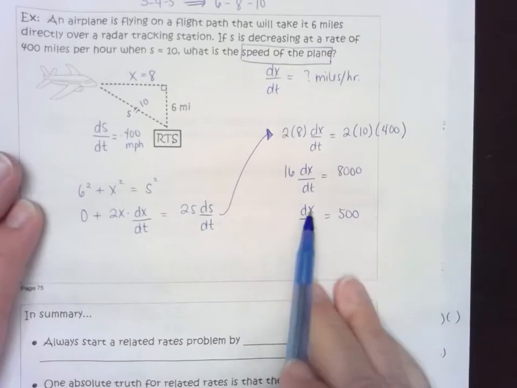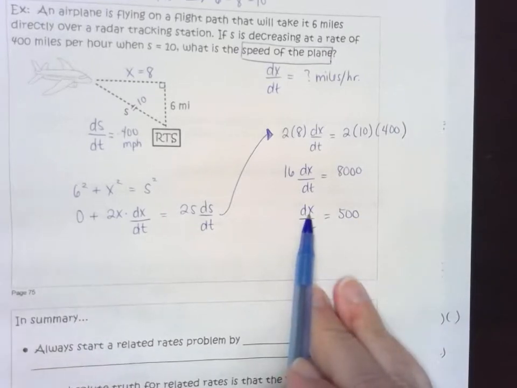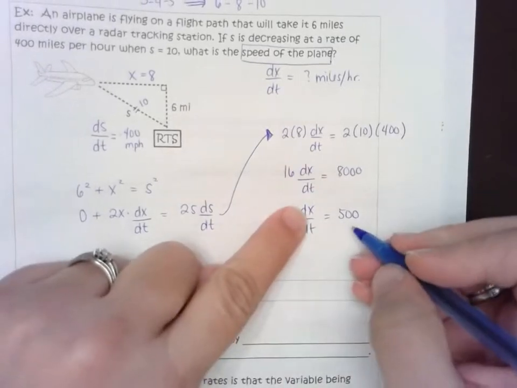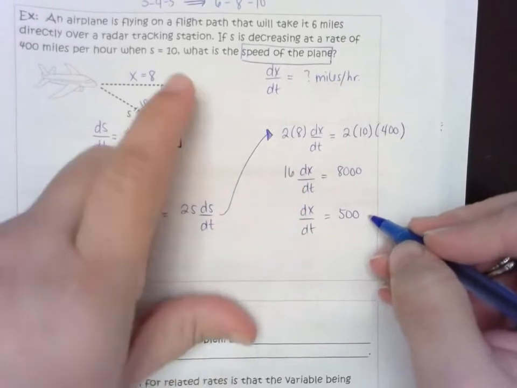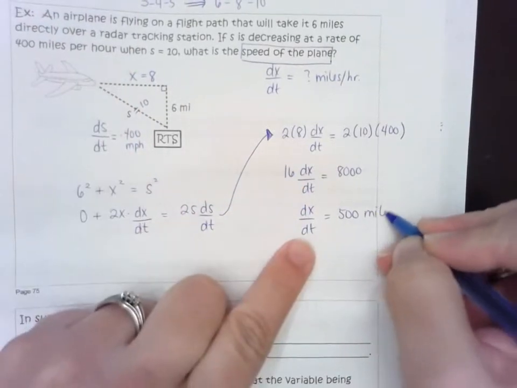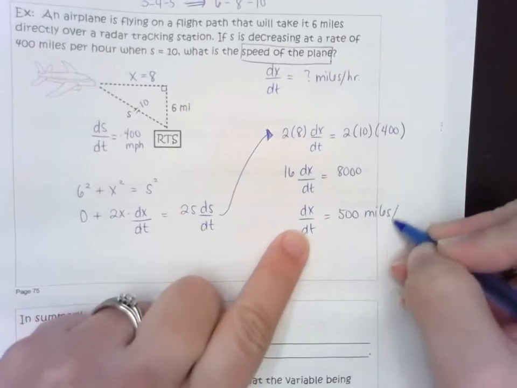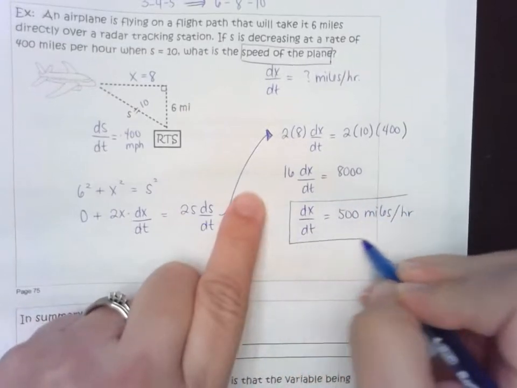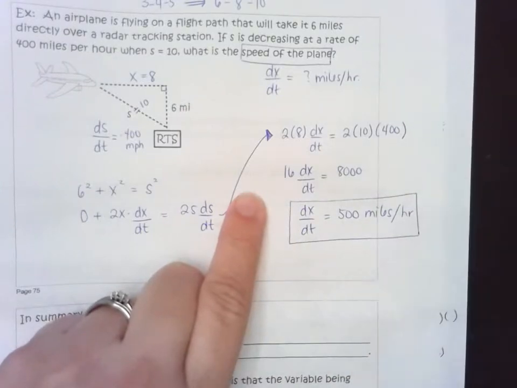Well, x is a linear variable. There's nothing special, it's not area and it's not volume. Area and volume behave differently. Area would be something squared, volume would be something cubed, but any other single variable is whatever that distance is. In this case, it's measured in miles, and t in this case is measured in hours. So I am moving at 500 miles per hour on this plane.